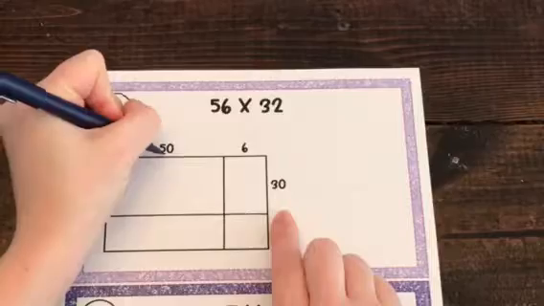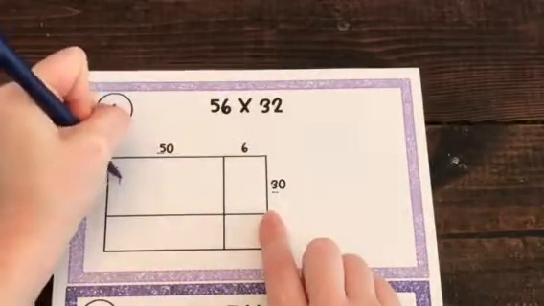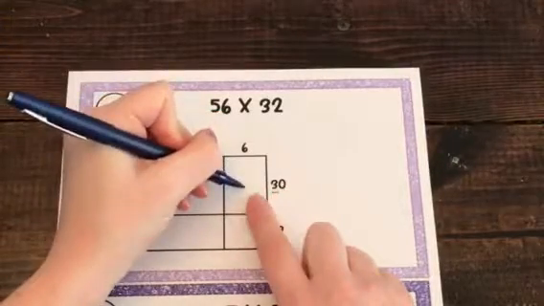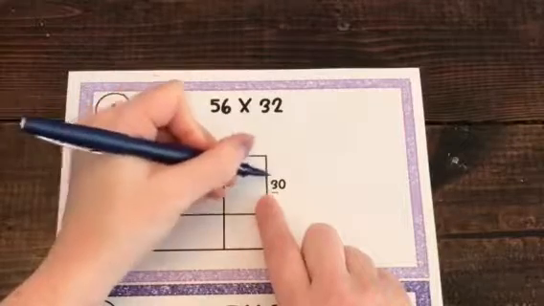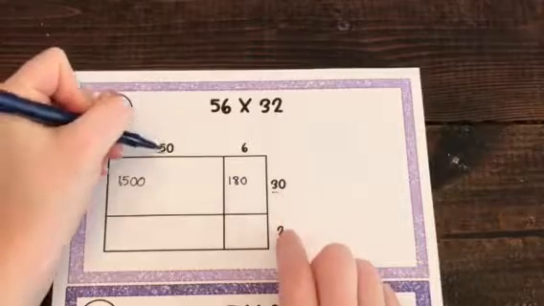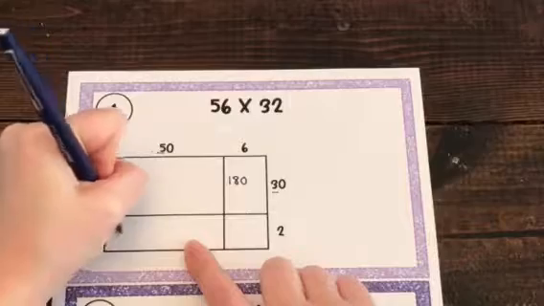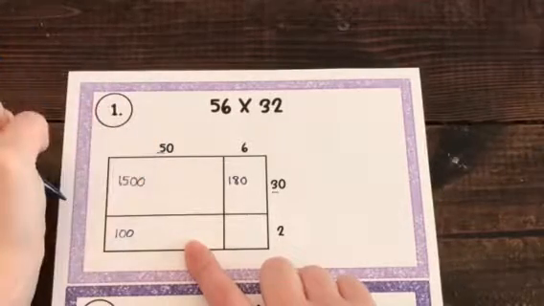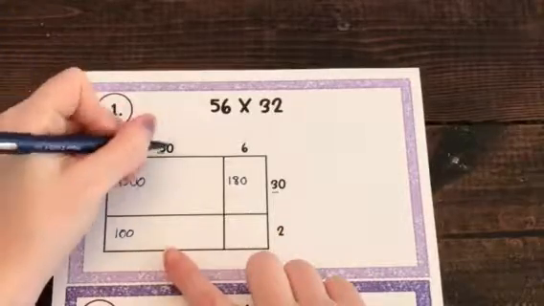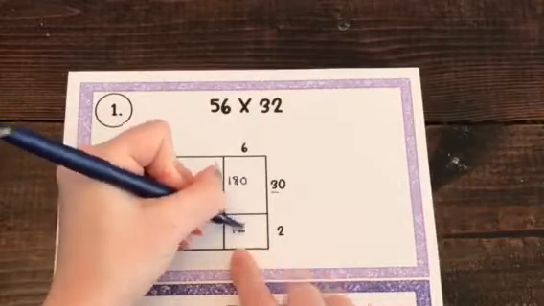So again, you want to do the tens place. 5 times 3 is 15, and then you bring in your zeros. Right here I have 30 and 6, so 6 times 3 is 18, bring in my 0. Right here is 50 times 2, so 5 times 2 is 10, and I still need to bring in my 0. So even when you get a number, when you multiply the two numbers together, that's 0, you still need to make sure that you're bringing in that 0. And then 6 times 2 is 12.